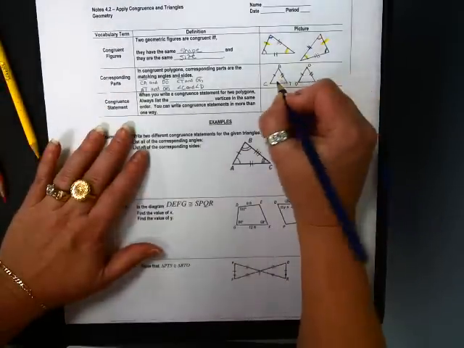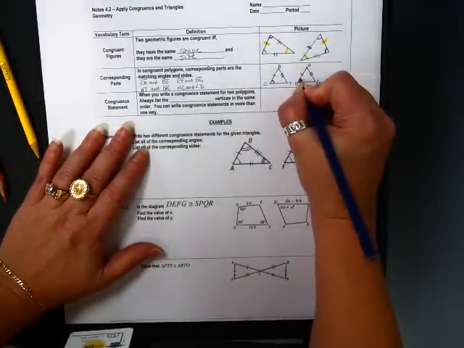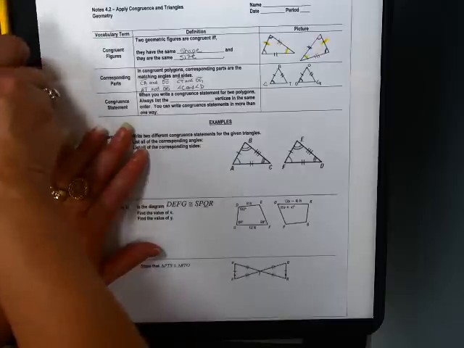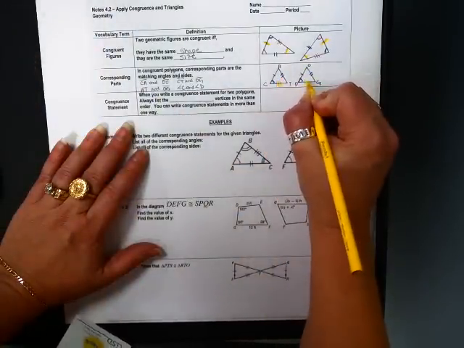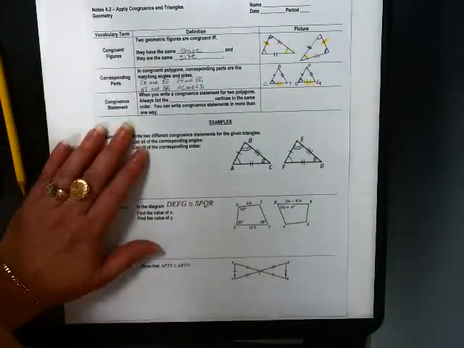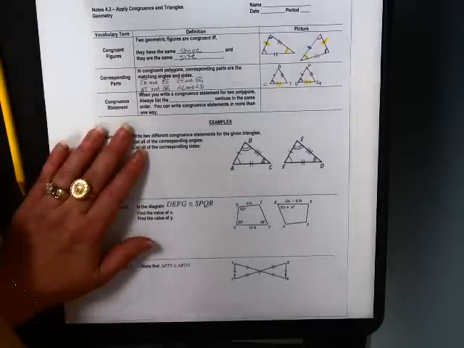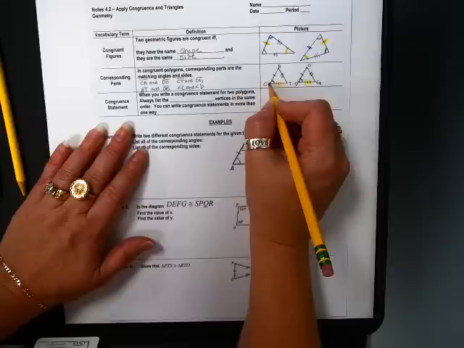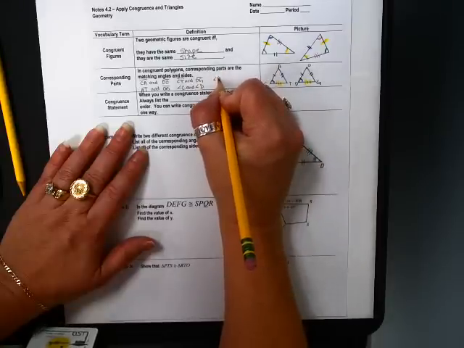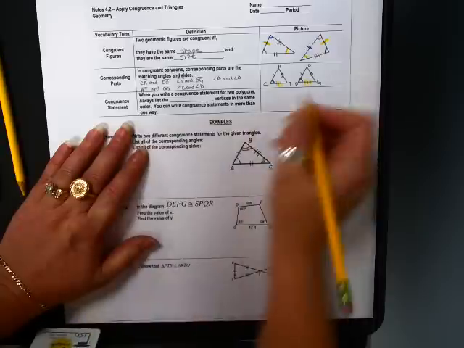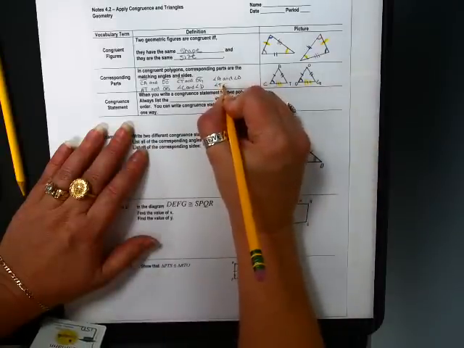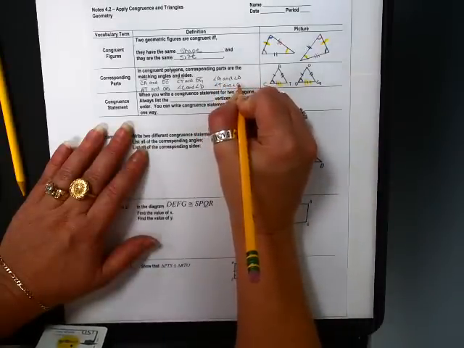I'm going to use a little marker here, a little color, to show you that those two are the same. I forgot to mark this one for you. Okay, and then we also know that angle A and angle O are corresponding, and then finally angle T and angle G are corresponding.